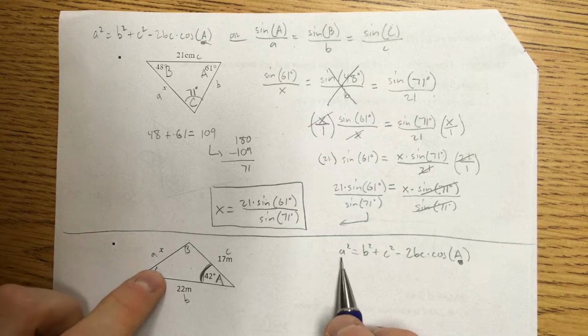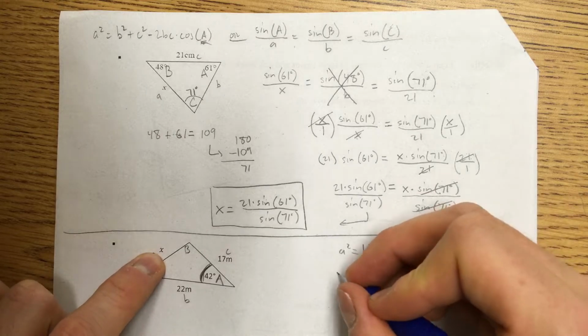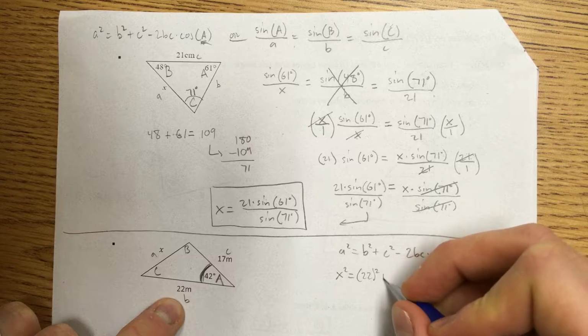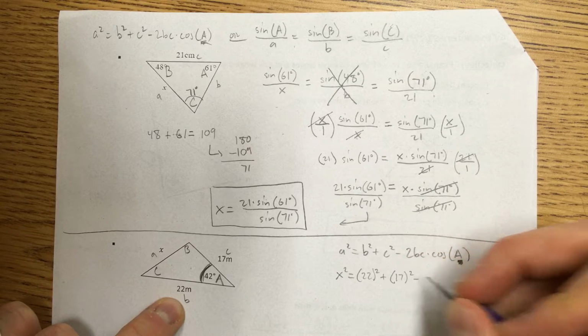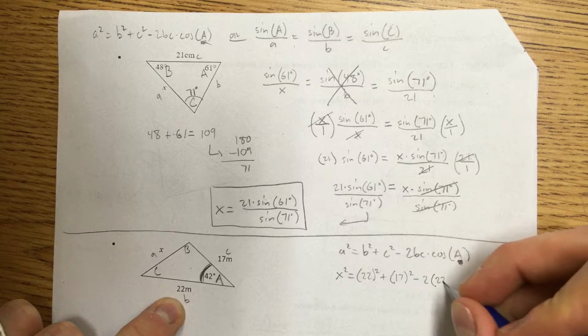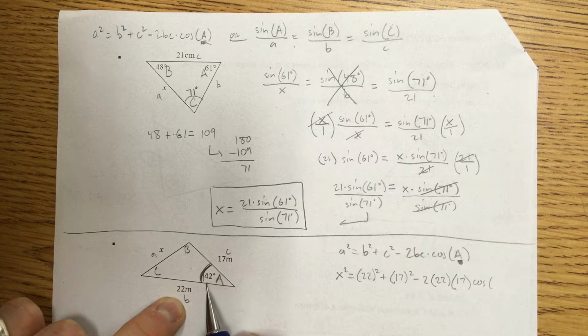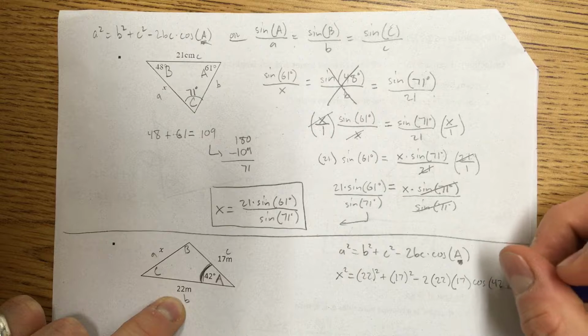Now we plug it in. Instead of a squared, a is now our x. So we would have x squared equals 22 squared plus 17 squared. And instead of A, our angle measurement is 42 degrees.